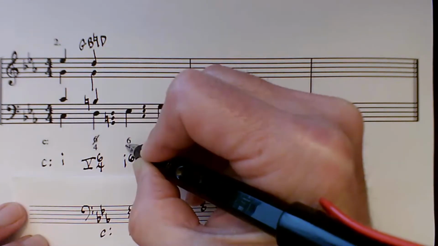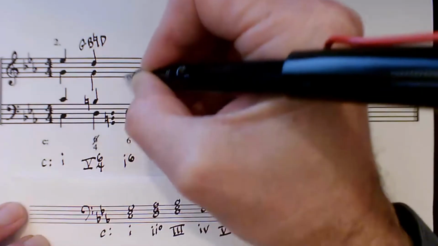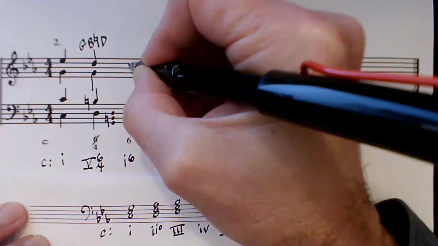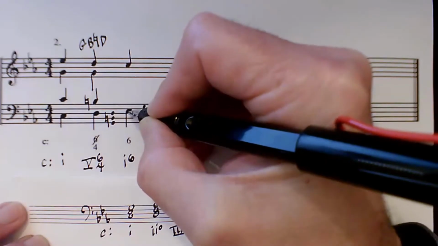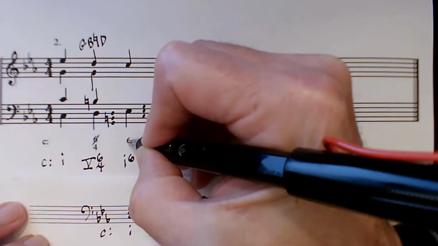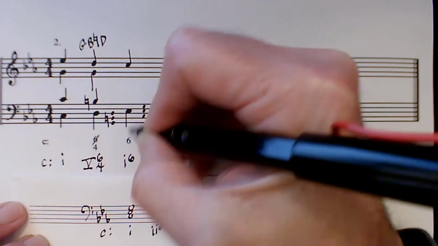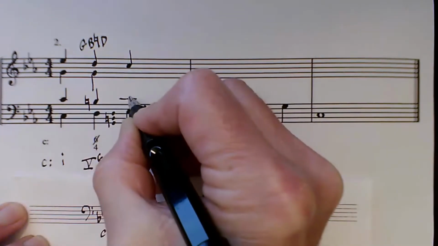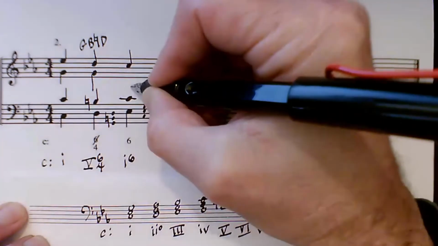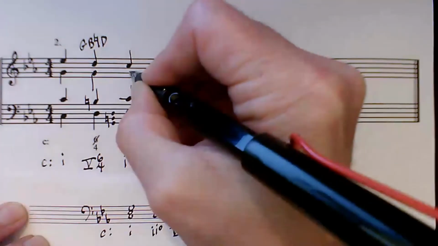So now I'll go ahead and voice that. I'll put my C here. And when I write a major or minor triad in first inversion, I like to try to double the soprano if possible. So the C, I'll put the doubled pitch right here, C, and then G.